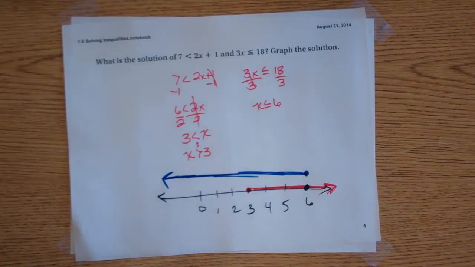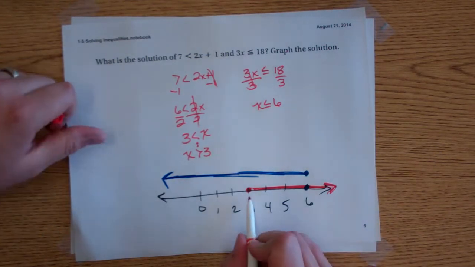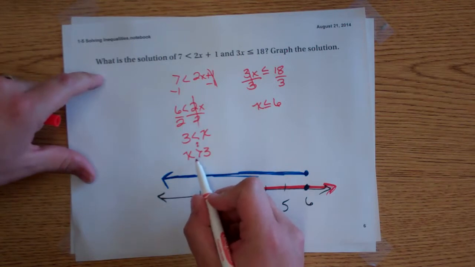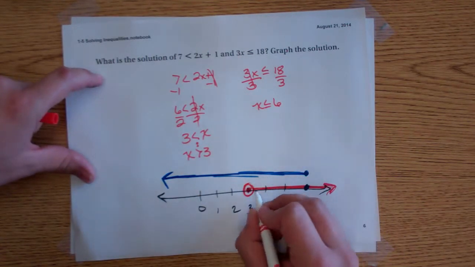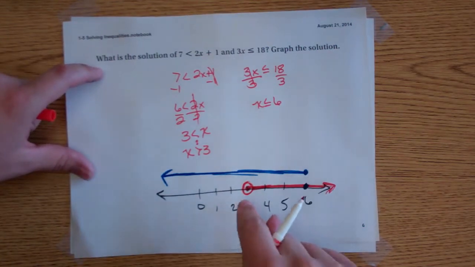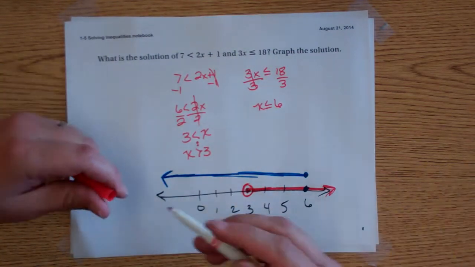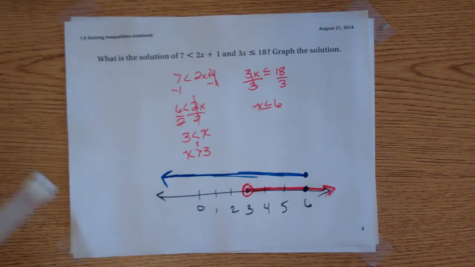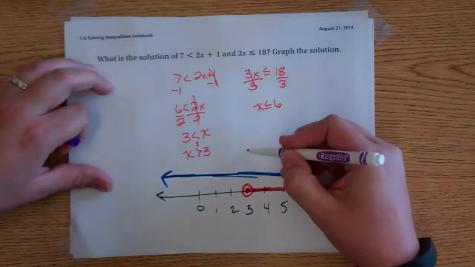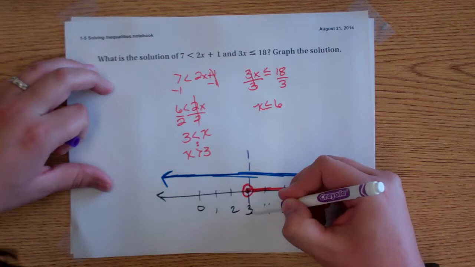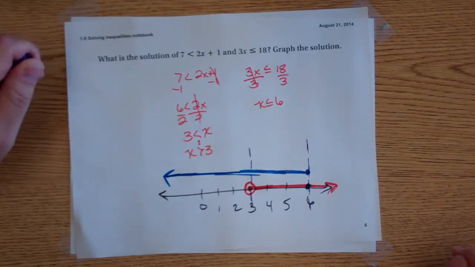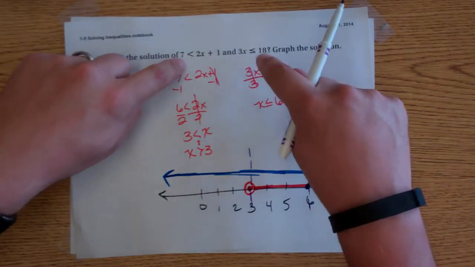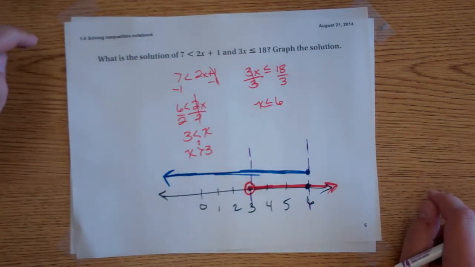Now, everything in between them is what solves the inequality. And did y'all catch that I put a dot here? There's no equal to. This should be a circle at 3, not a dot. All right. And now, everything in this section is going to solve this compound inequality.